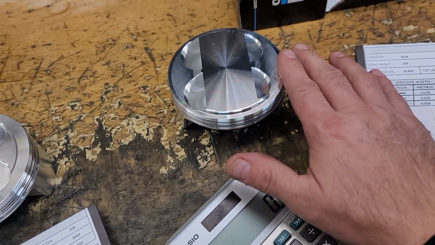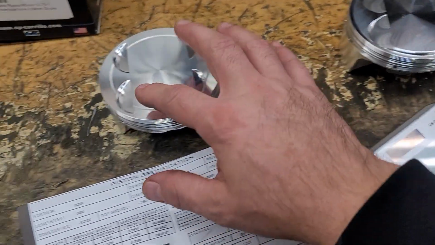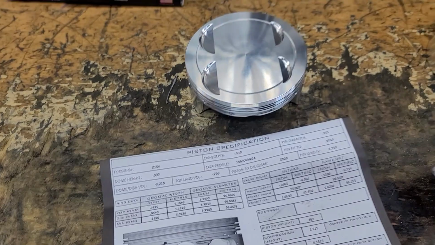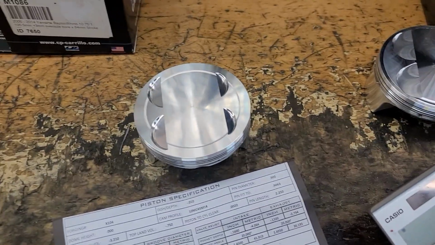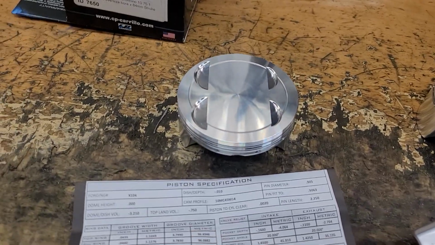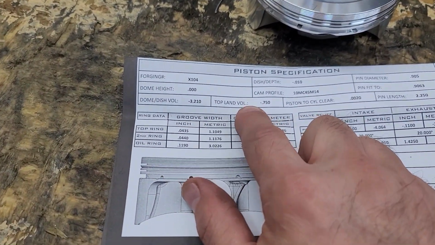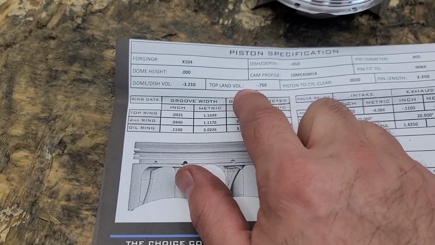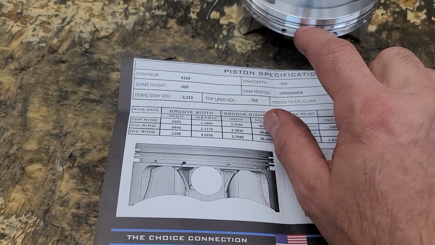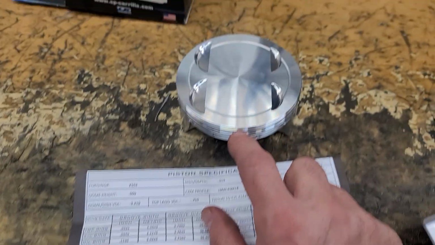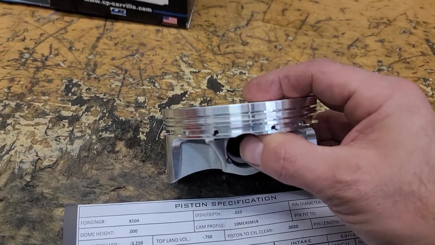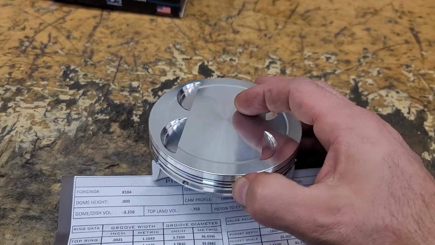That means the area, including the valve pockets, of what that volume is. The other one here is top land volume, the volume of air that is above the top ring.